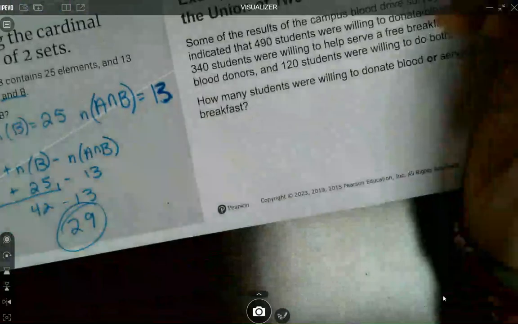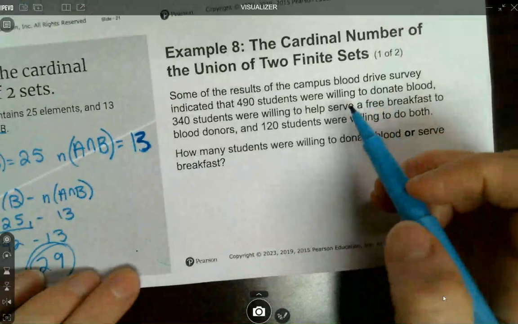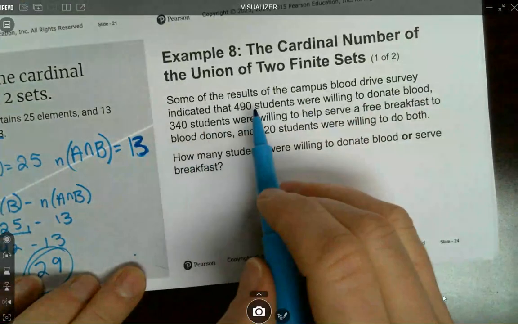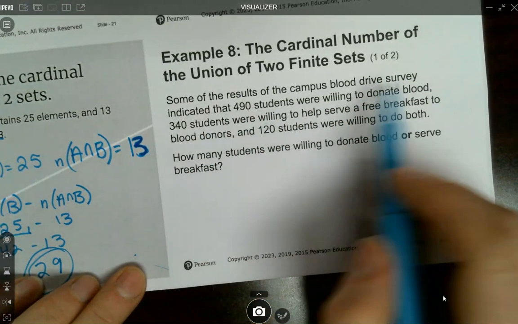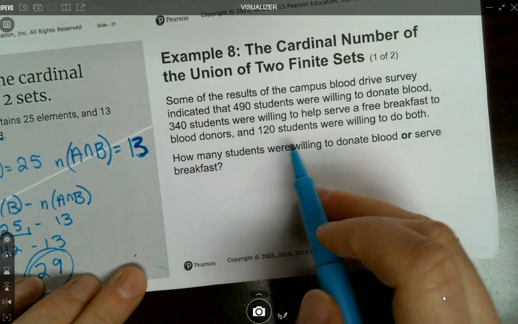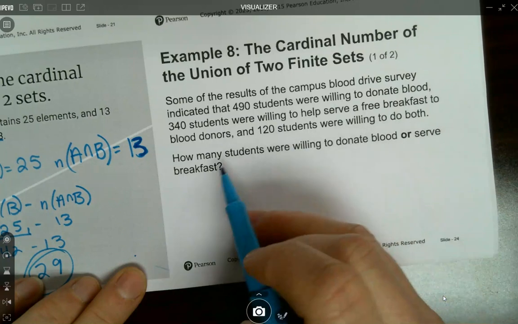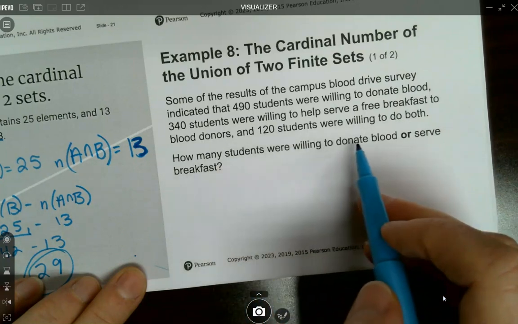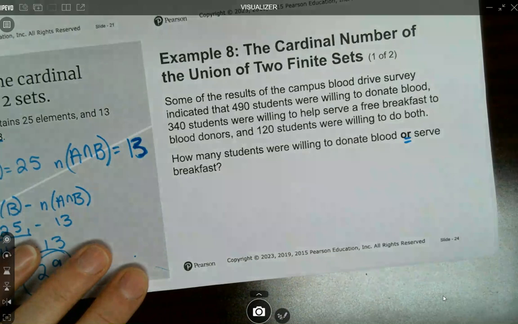Okay. Cardinal number of two finite sets. It says that 490 are willing to donate blood, 340 are willing to serve free breakfast to blood donors, and 120 are willing to do both. How many students were willing to donate blood or serve?